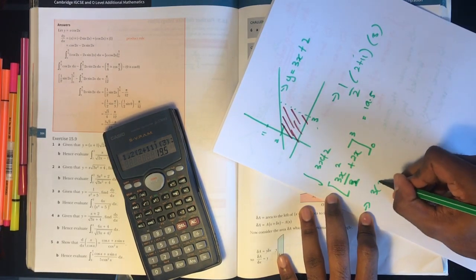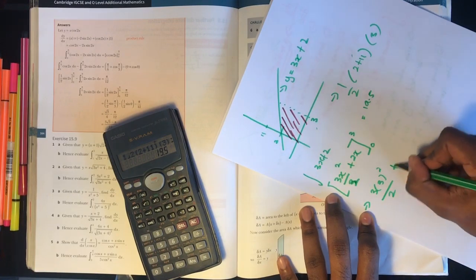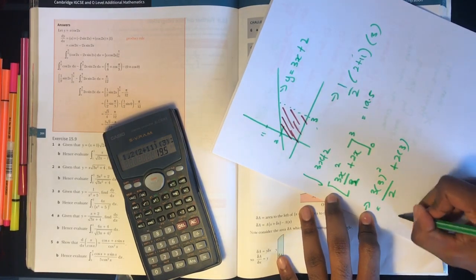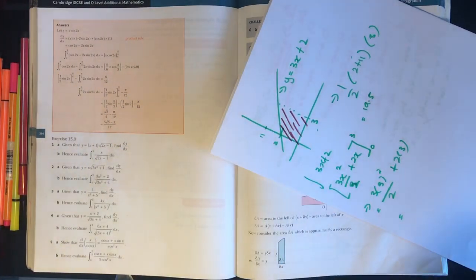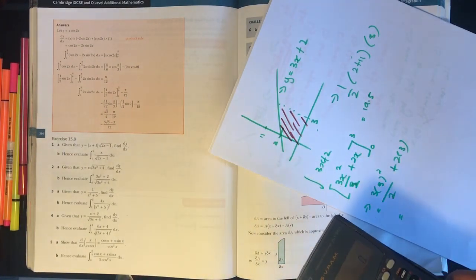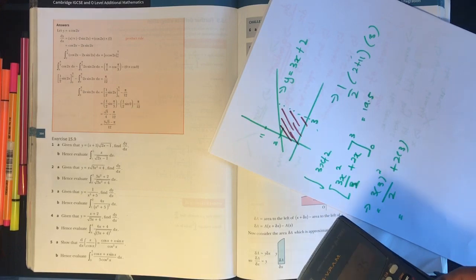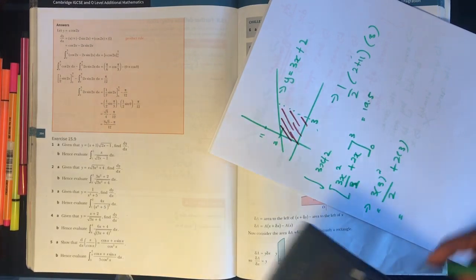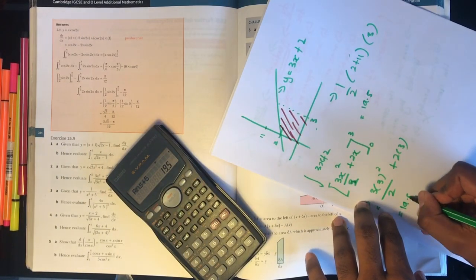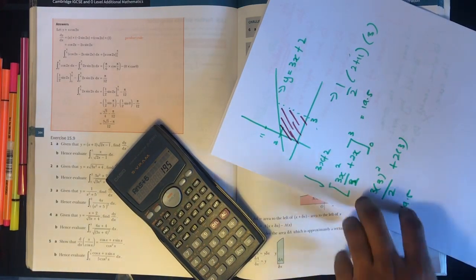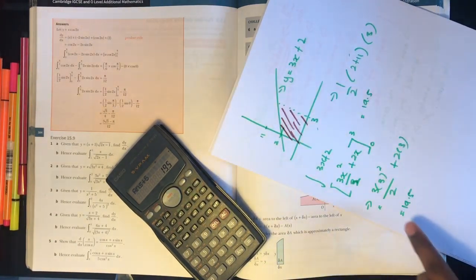I just want to show you that through integration you can also get what you're searching for. Here 3 square is 9, so 9 times 3 is 27 over 2, plus 6. You still get the same answer, 19.5. So you can use the formula, and you can also integrate.